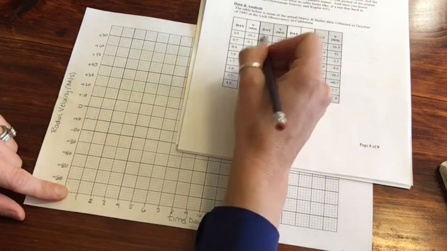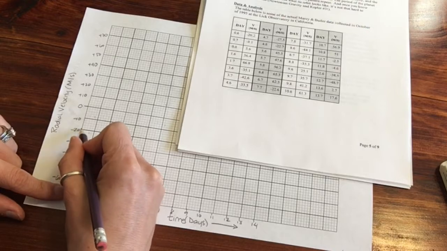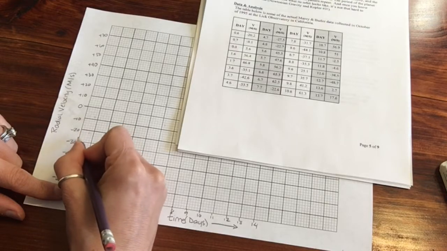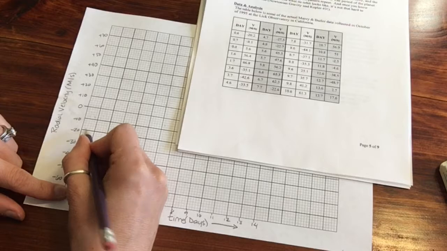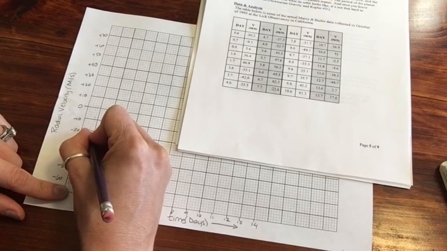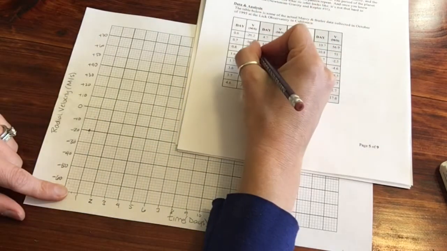Well, I don't quite have that fidelity with the 0.2 in my scale here, right? Because if this is 20 and this is 30, that makes each of these 2. So this is 22, 24, 26, 28, and then 30. So it's almost pretty much on the 20 line. So I'll just put that almost right on the minus 20 line, because I can't quite get to the fidelity of 0.2, and that's okay. Okay, so then we'll continue plotting.